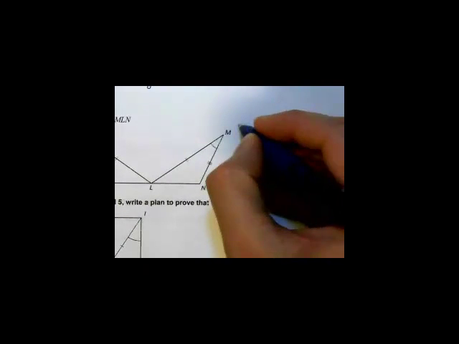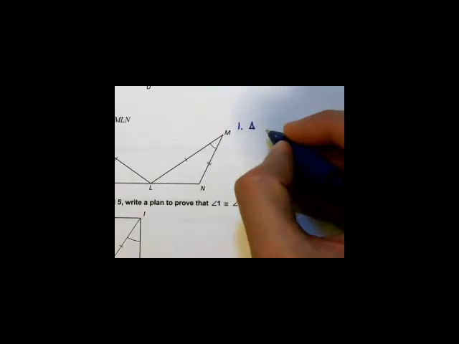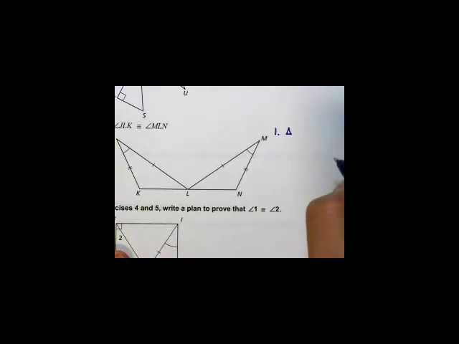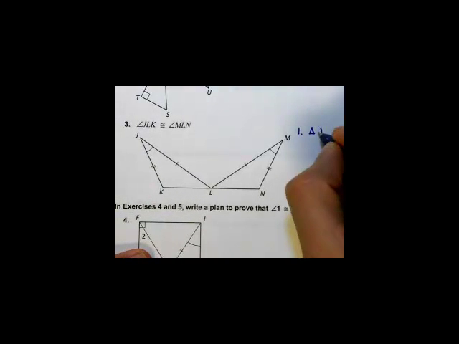Number 3. So do we need any other extra pieces to get started? Nope, we don't. We can prove those two triangles are congruent right off the bat this time. We've got triangle JKL congruent to triangle MNL.